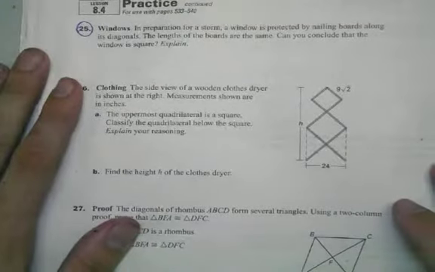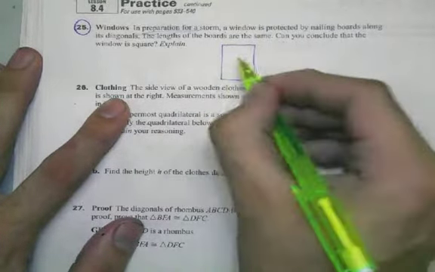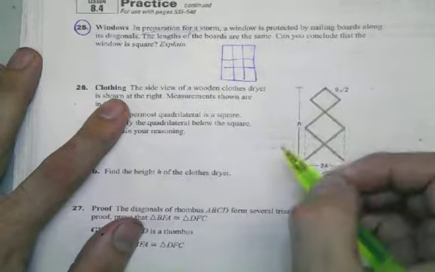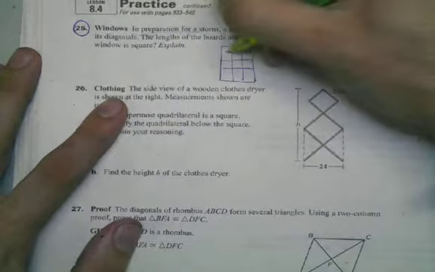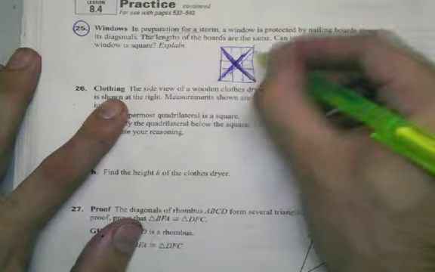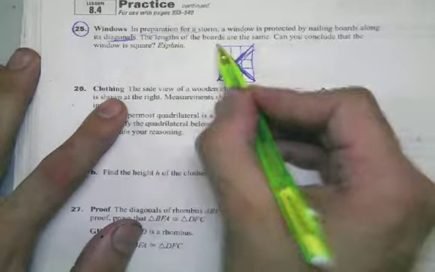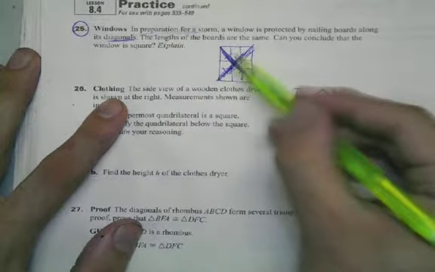Let's look at 25. In preparation for a storm, a window is protected by nailing boards diagonally across. So we know we have a window here. Maybe the window looks like that. Have you ever seen a window that looks like that? So we're going to protect it with diagonal boards across. The lengths of the boards are the same, so this diagonal is congruent to this diagonal.